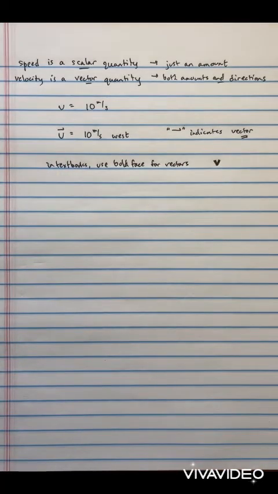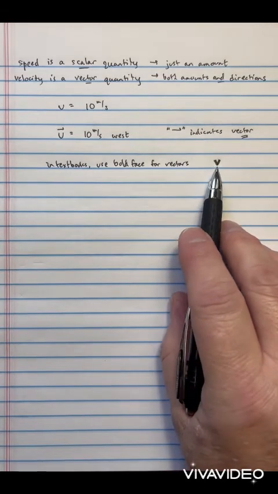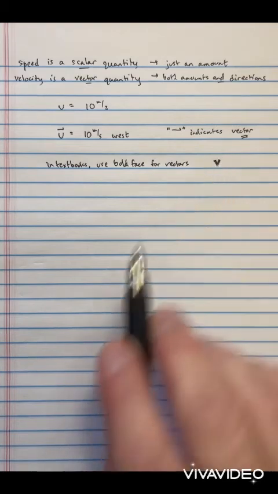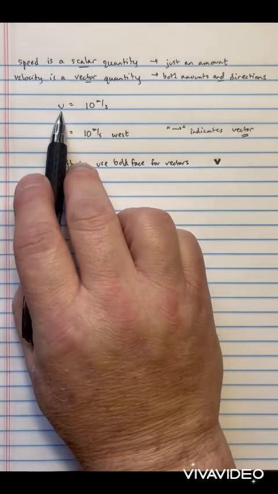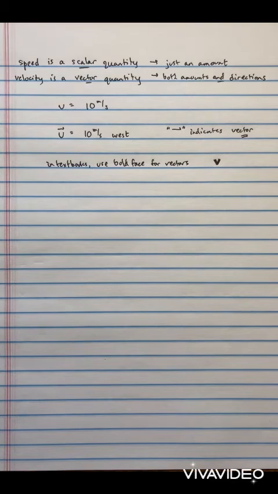But if I do that, or if your instructors do that, that's what's going on. The arrowhead represents a vector. Lack of an arrowhead is a scalar. If you're looking in a textbook and it uses boldface, that's a vector typically. If it uses regular print or regular font, that is a scalar.